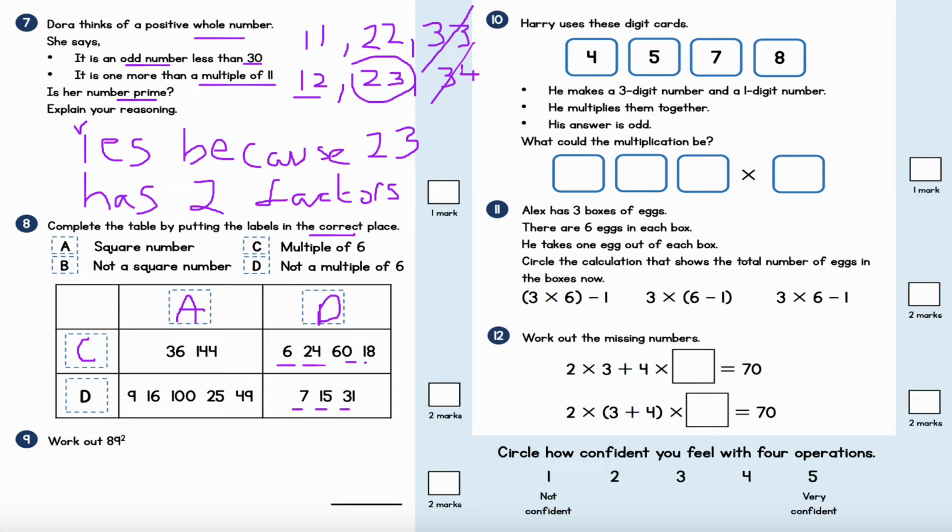Okay, question number 9, work out 89 squared, so I do 89 times 89. Now I don't mind at this stage, guys, and I know I'm going to sound a bit hypocritical here, I don't mind you using your calculator to work this out because that's obviously quite a big number. But doing work to the side here, we're going to do 89 times 89.